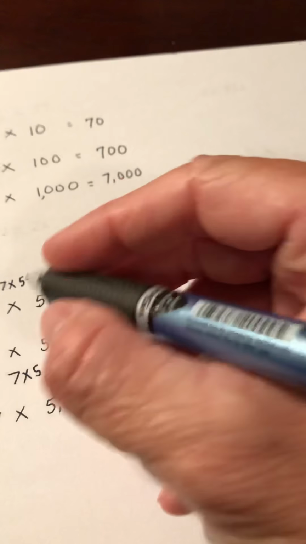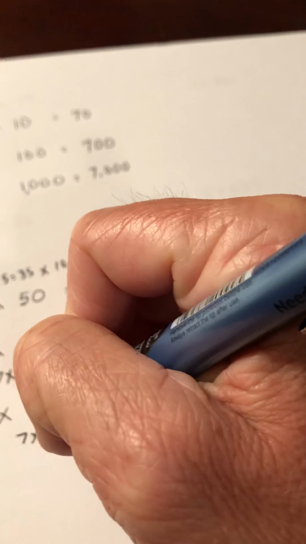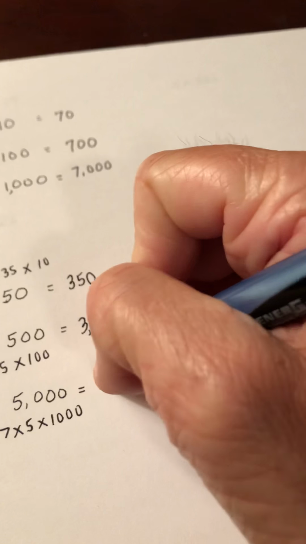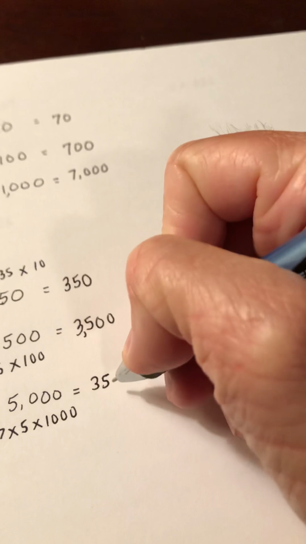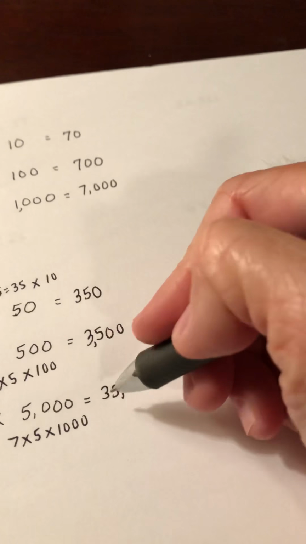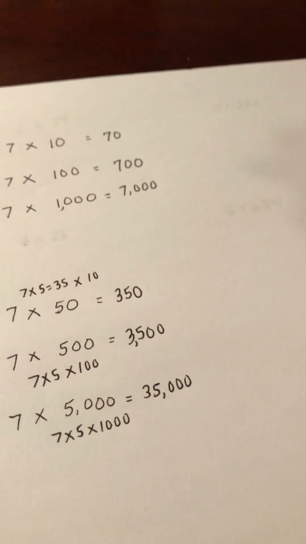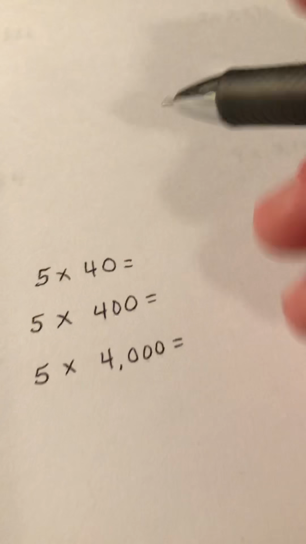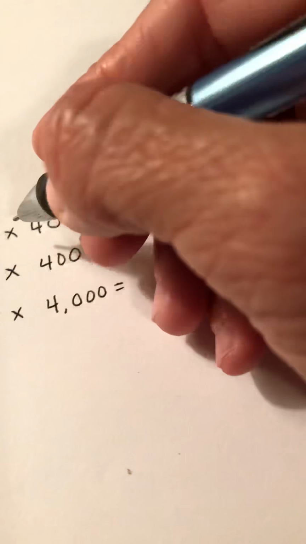So for 7 times 5,000, it's like 7 times 5 times 1,000. And so 7 times 5 is 35. Anytime I'm timesing by 1,000, that's going to add 3 zeros to make that be 35,000. Pretty simple.